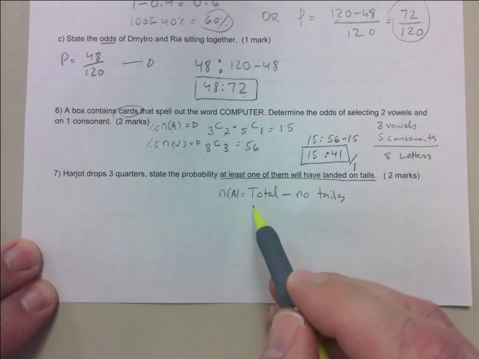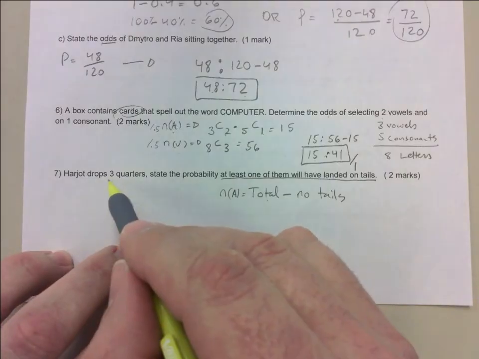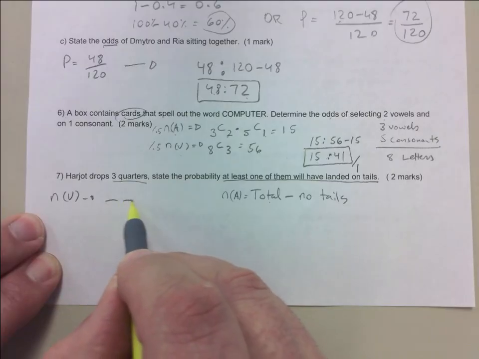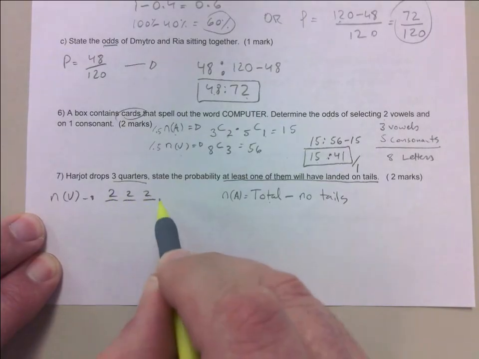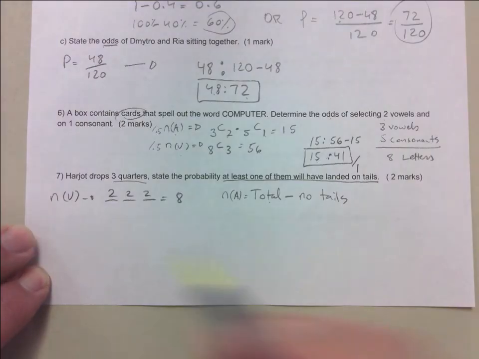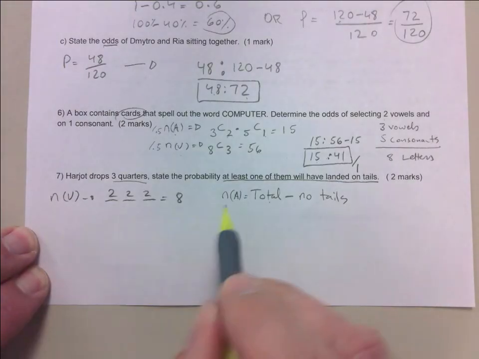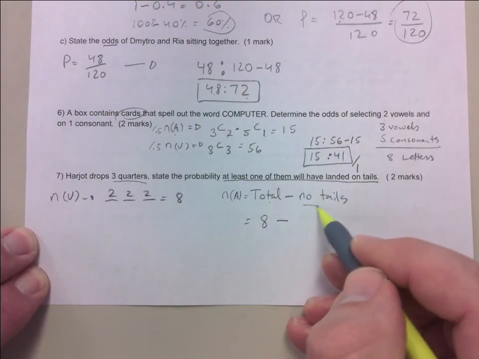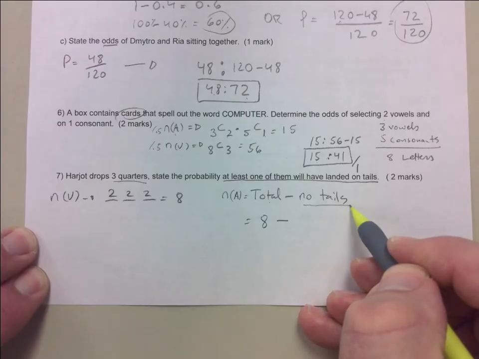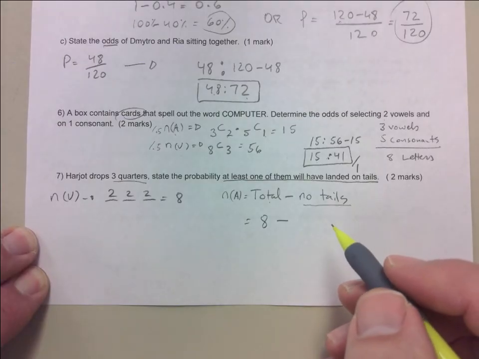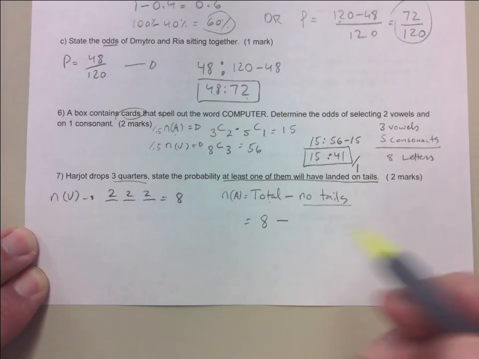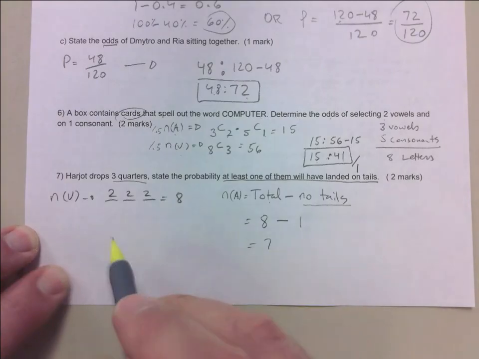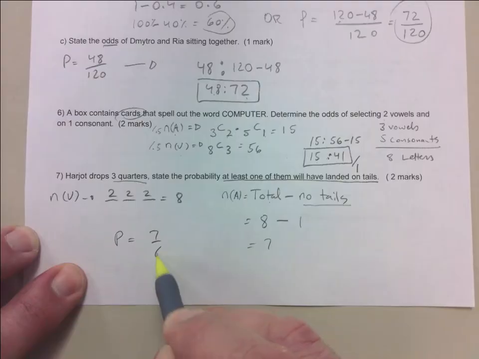So, but basically, total, think of it, there's 3 coins, right? So the NU would be, there's 2 options for each coin, so that's 8. And for NA here, we know it's 8 minus, what's the one instance where you have no tails? Heads, heads, heads. How many of those do you have? Just one. So that's 7. Okay, so probability would be 7/8.